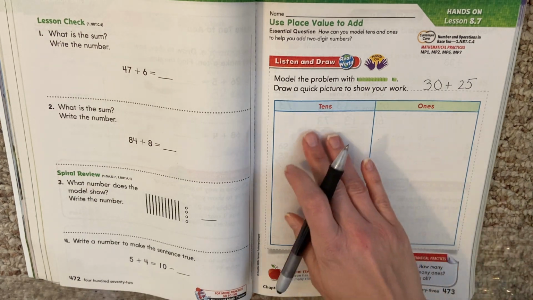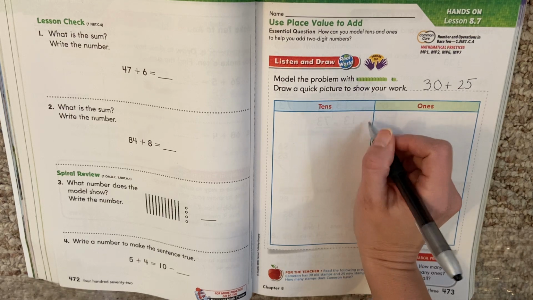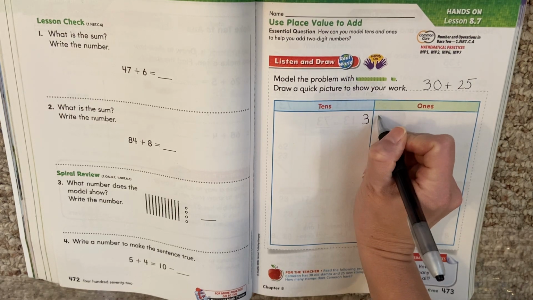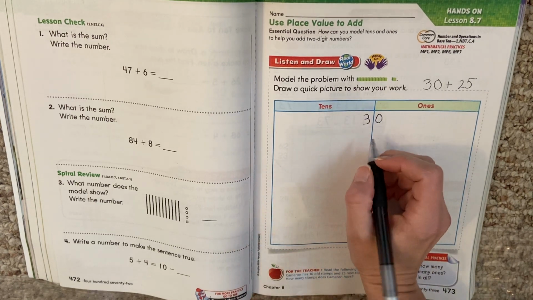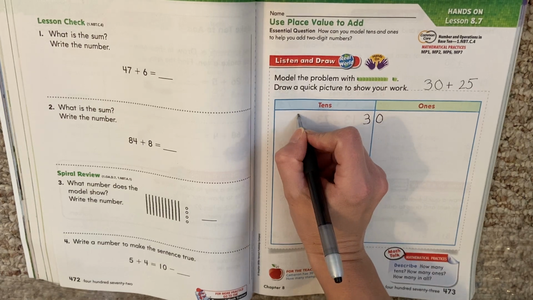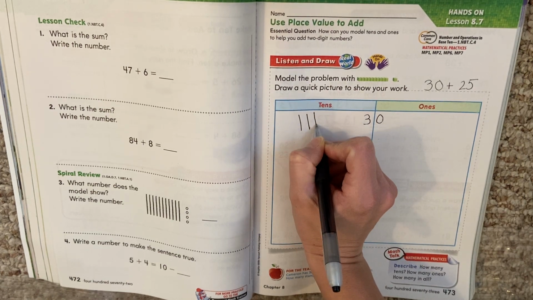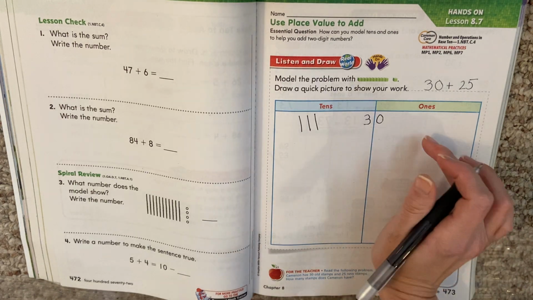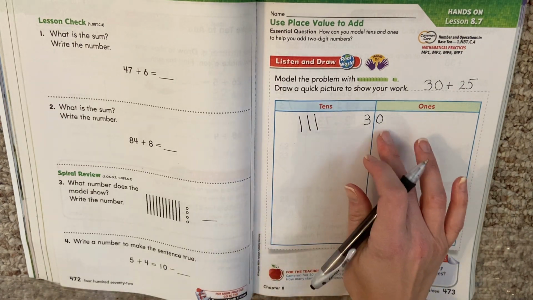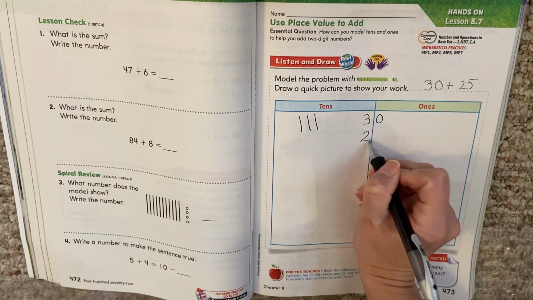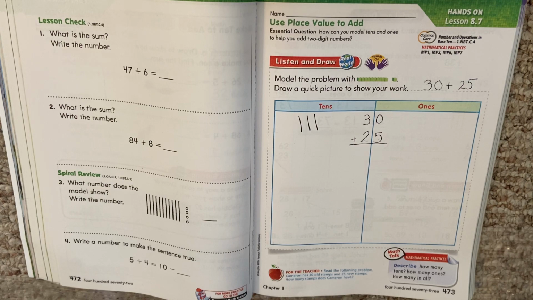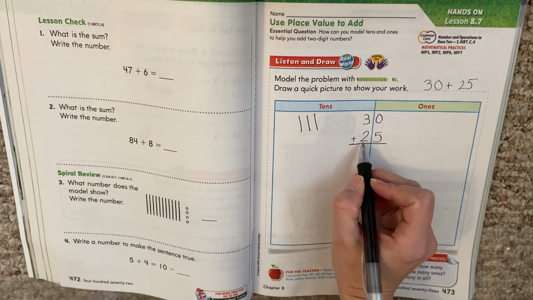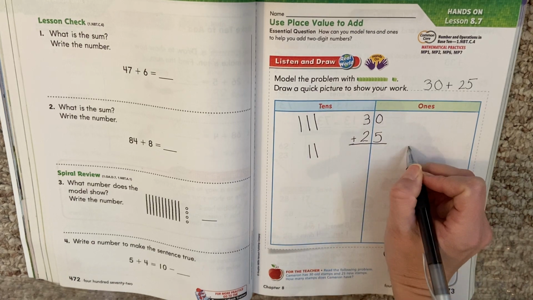What we're going to do is model that out. Our first number is 30, and I'm going to write it over here. And look, they have our 10 side and our 1 side already for us. So 30, and then let's model that out. Boys and girls, you are just watching. Okay, so we have 3 10s. How many ones do we have? No ones, right? 0 ones. Then we're going to add 25. You've seen problems that go up and down like this before, right? Now I'm going to draw out my 25. Well, I have 2 10s, 5 ones.